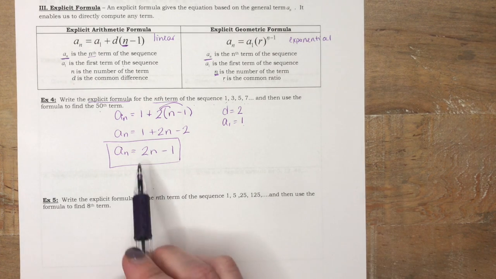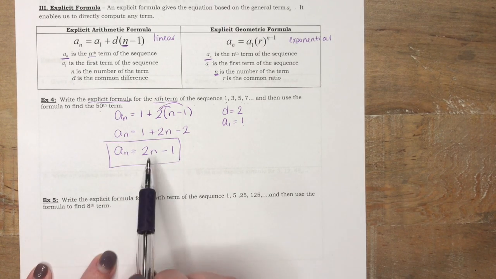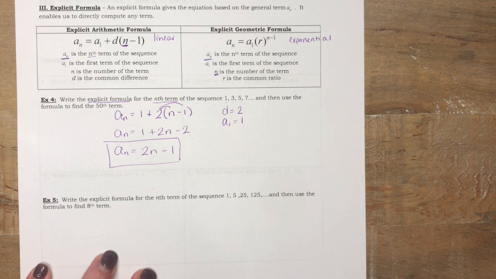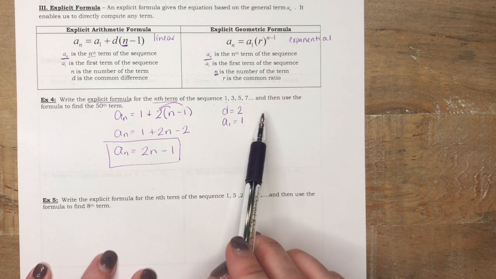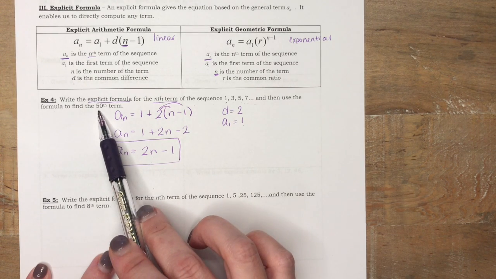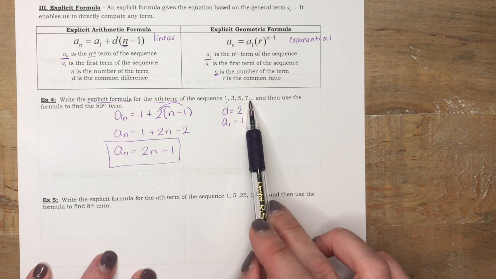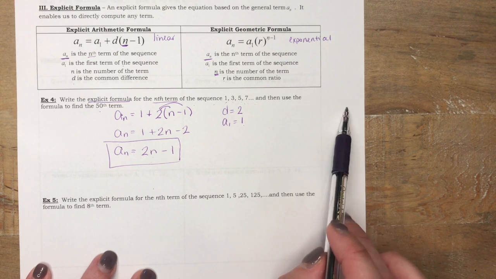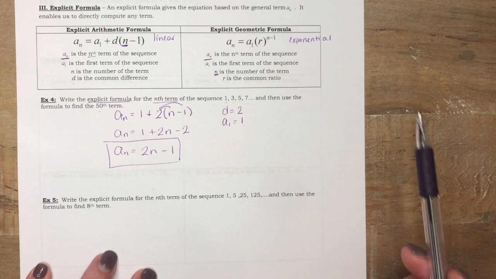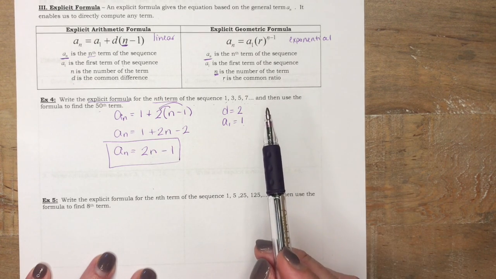So a sub n equals 2n minus 1. This is my explicit formula. What's nice about this formula is that I can now use it to find any term in this sequence. They want the 50th term. I could sit here and just keep adding 2 until I get to the 50th number, but that's going to take a while. So this formula lets me just jump right to the 50th number.